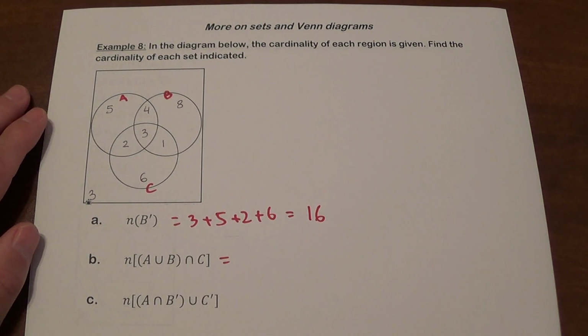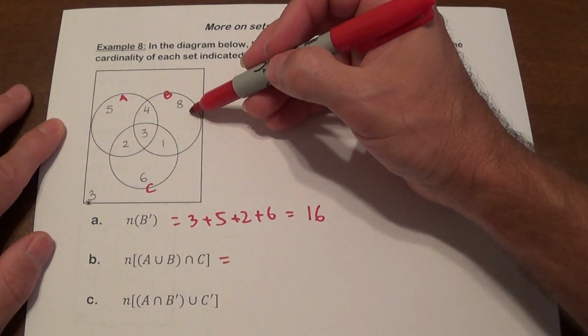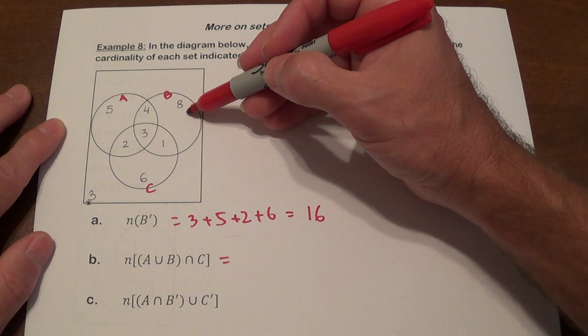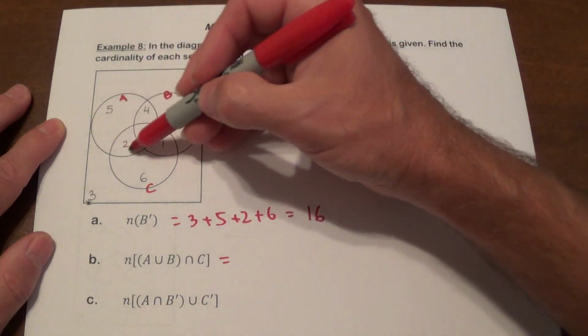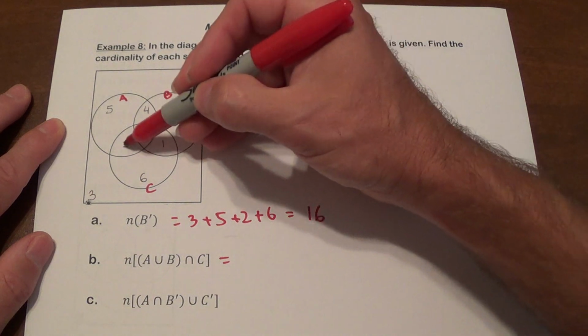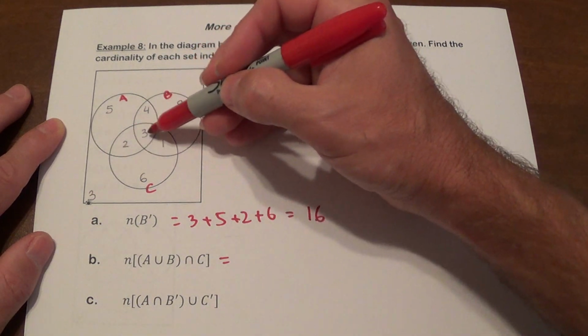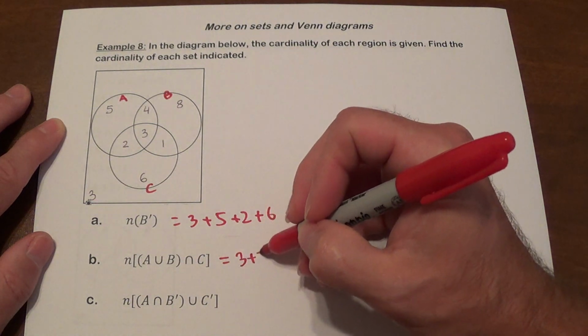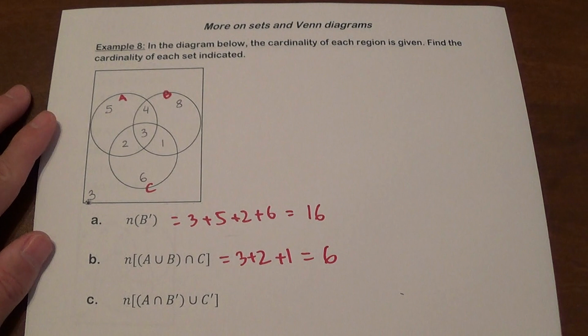What is it for the A union B? So A union B is this part, right? And you want to intersect it with C. So imagine this part that is considered, and you're intersecting it with C. This is the part that they are going to share in common. So these 3 numbers here, 3 plus 2 plus 1, that is 6.